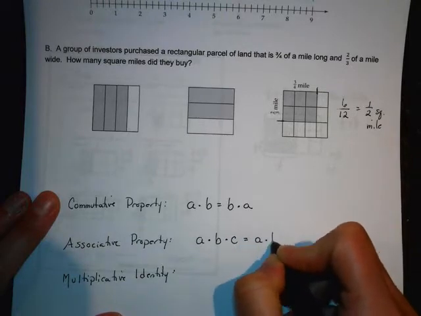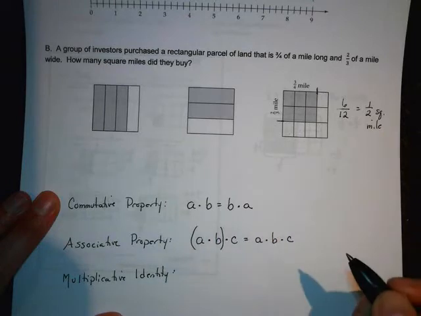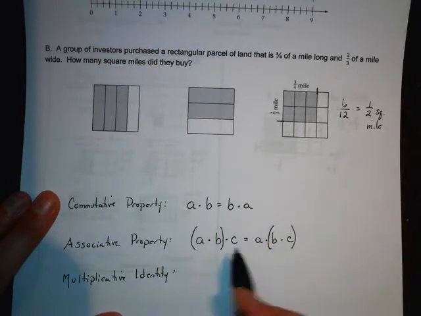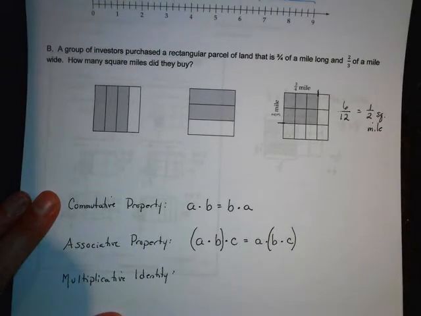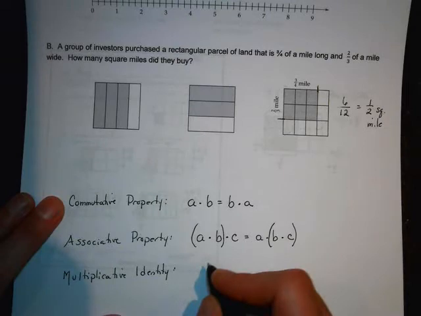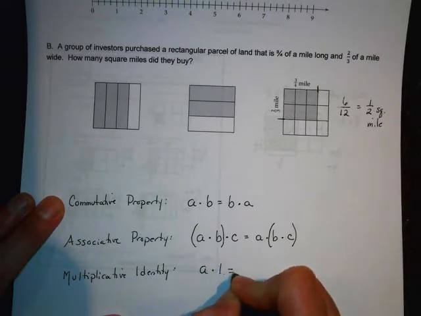You could say A times B first, B times C first, or even A times C first. And the multiplicative identity says that anything times 1 gets you A, what you started with. Just a little quick review.